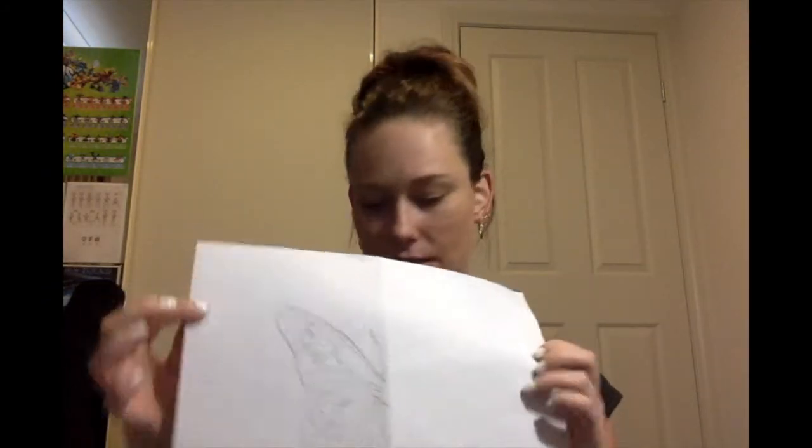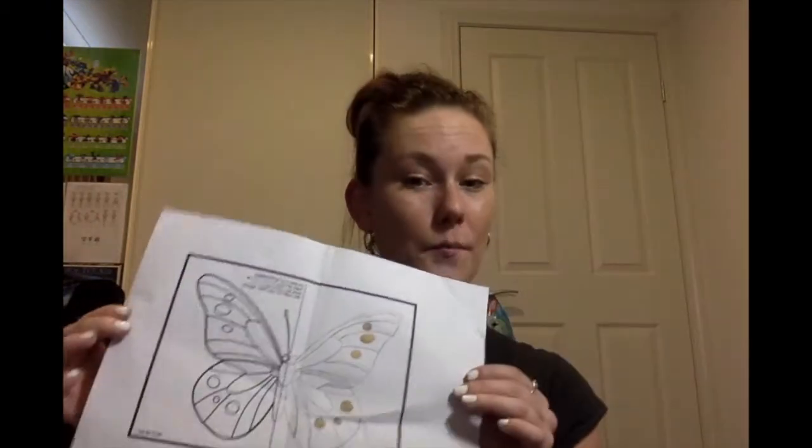I've chosen a butterfly and this is my example. So, what do you think in this picture is missing? The other half of the butterfly. I think you're right. And in my example, I've actually drawn the other half of the butterfly, haven't I?